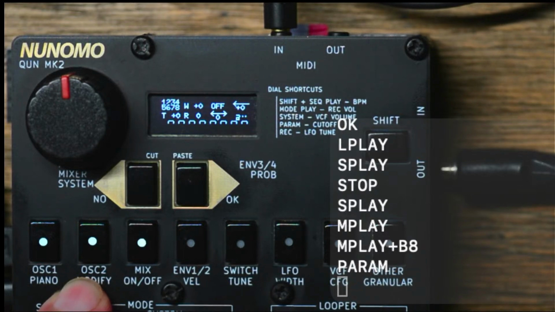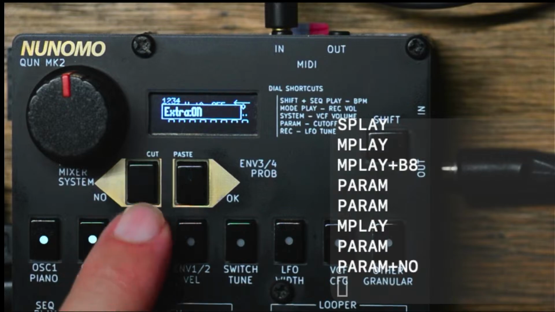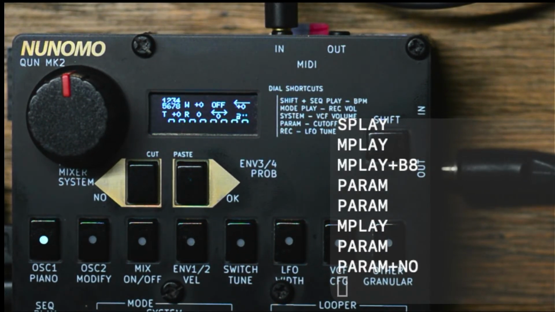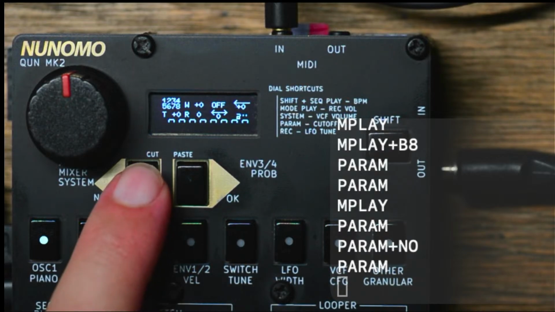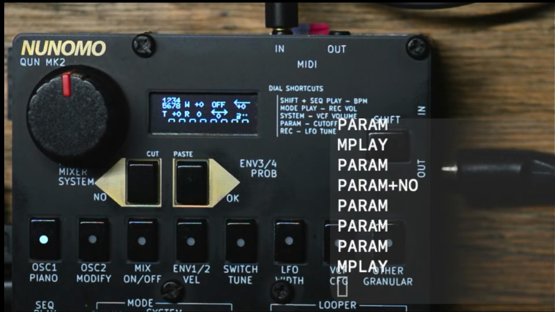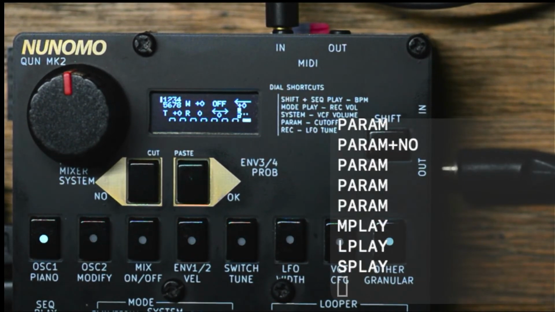To turn on the extra processing, press param and this button, and it says extra on. So now it's extra processing mode.